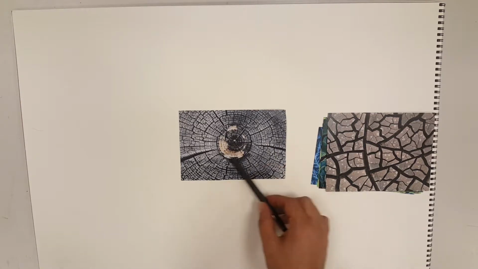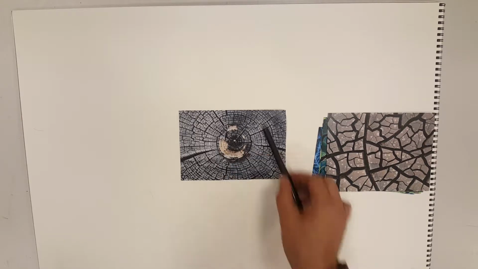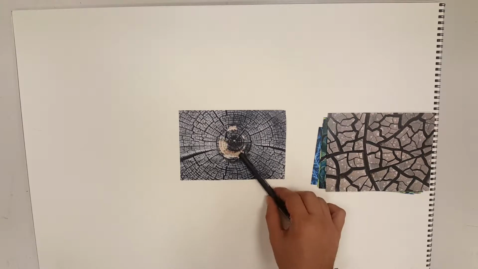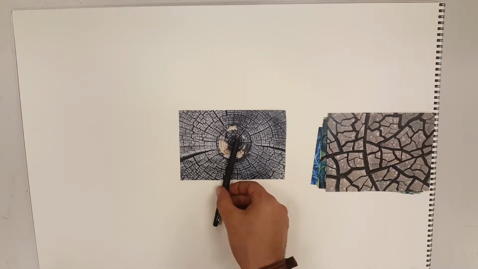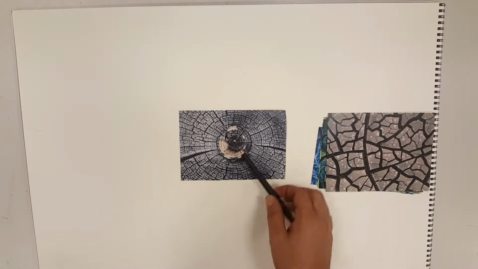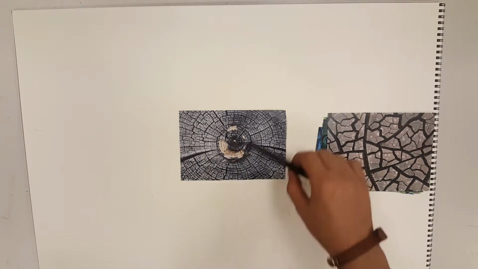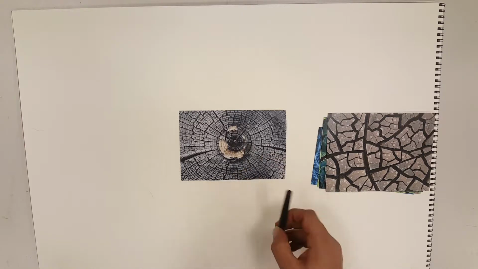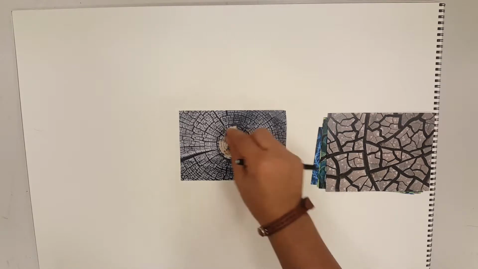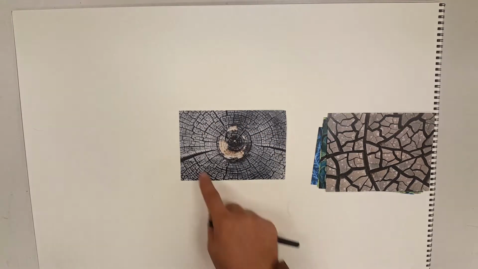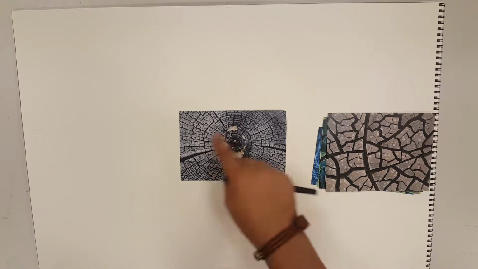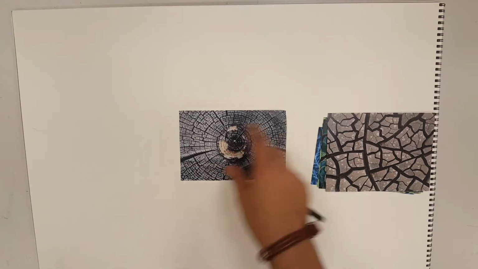So there are some circles, and also there are some lines like this. So these are patterns that we can see in this picture. And also there are some small pieces of, I think they're rectangle, and they could be patterns.